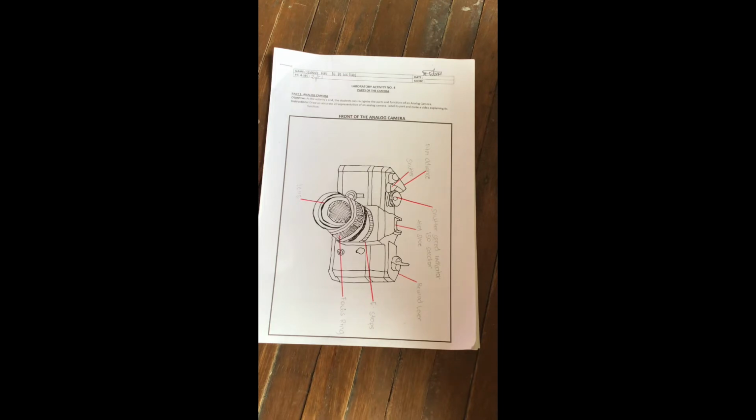Shutter. A device that allows light to pass for a determined period, exposing photographic film or a photosensitive digital sensor to light in order to capture a permanent image of a scene. Hot shoe, the electronic variant of a connector that you generally find on the top of your camera.